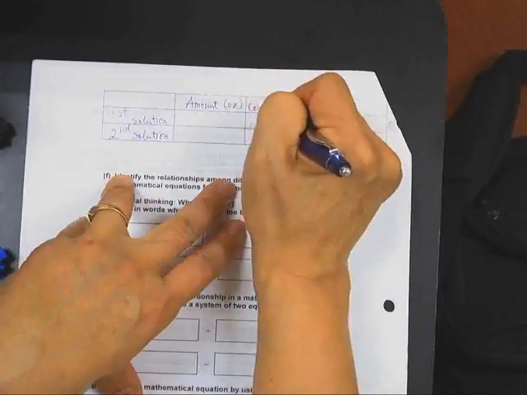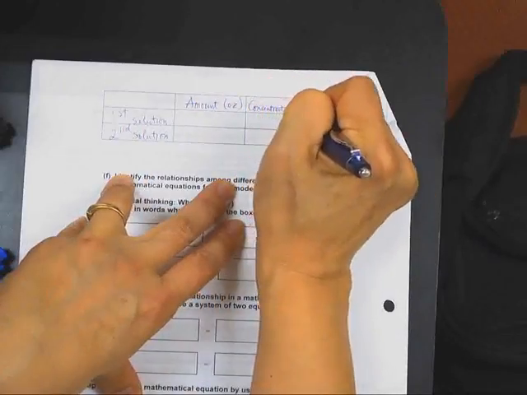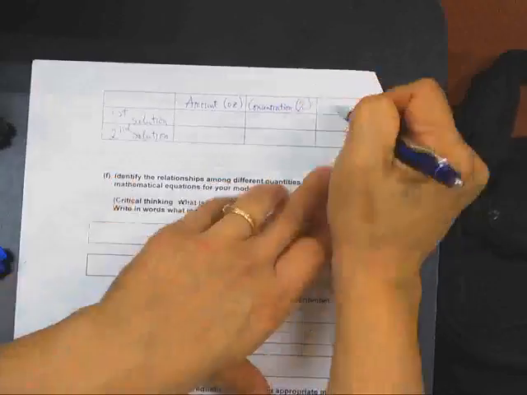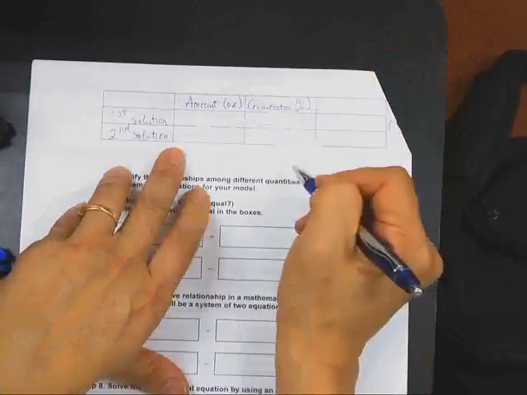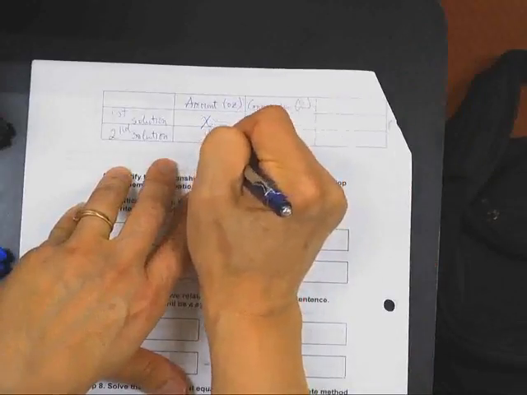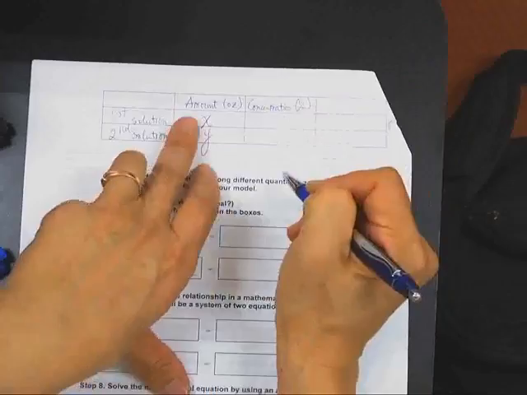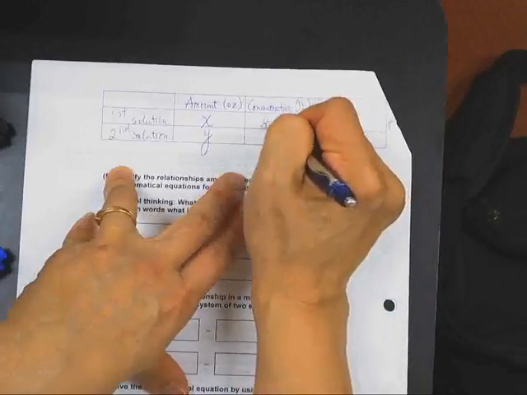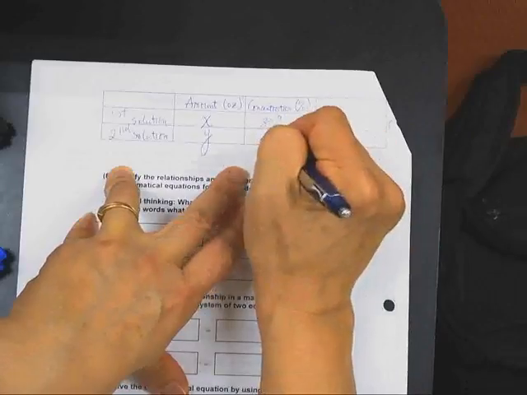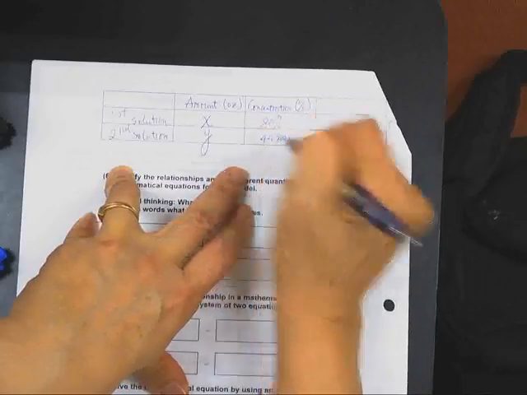There is a concentration, which is using percent. Okay? So how many ounces for the first kind? I don't know. How many for the second kind? I don't know. So I let it X and Y. And then the concentration, the first kind is 80%, right? The second kind is 44%. Is that right?